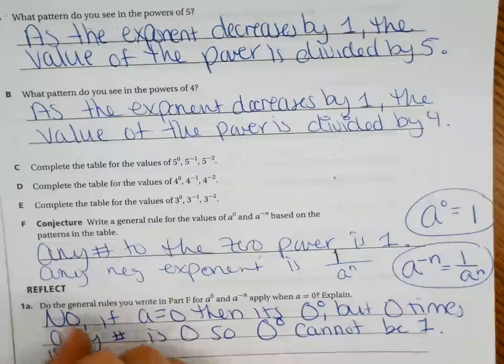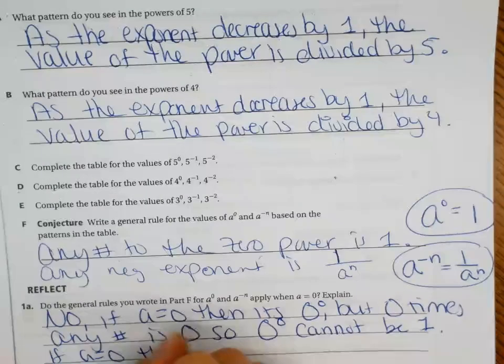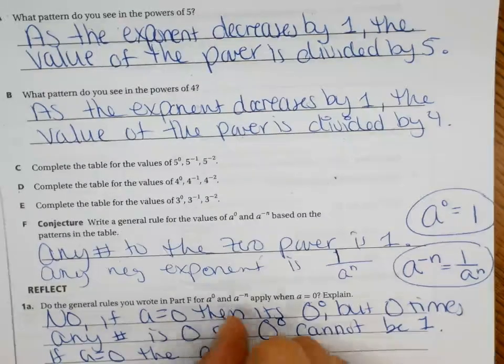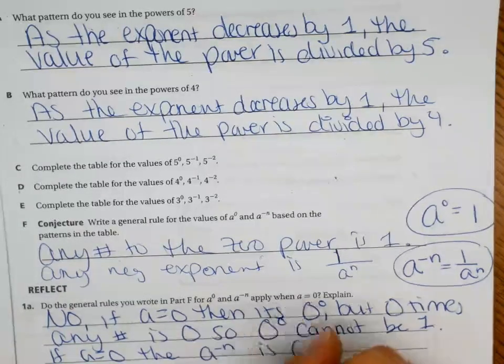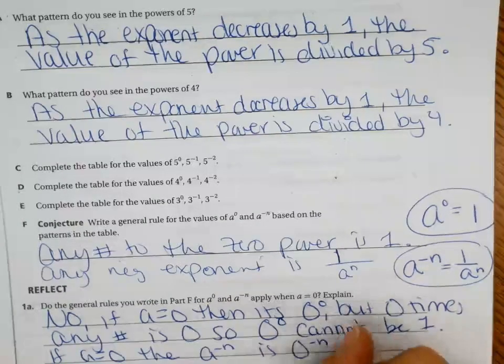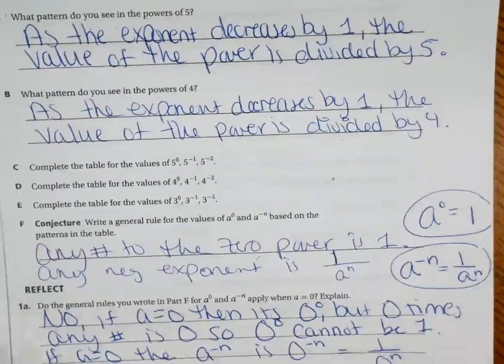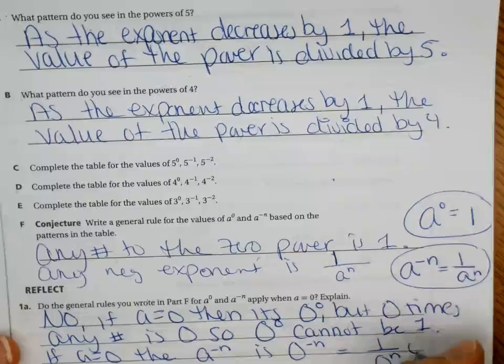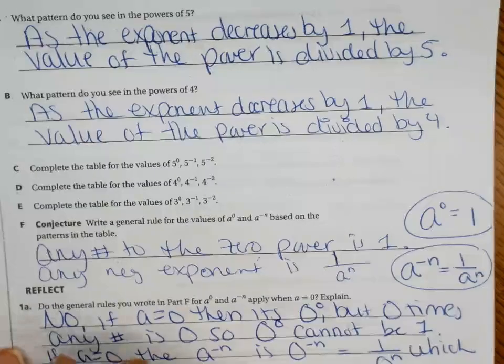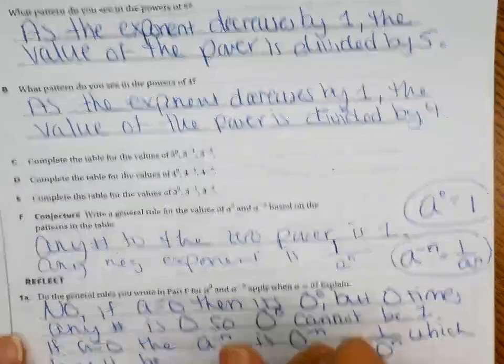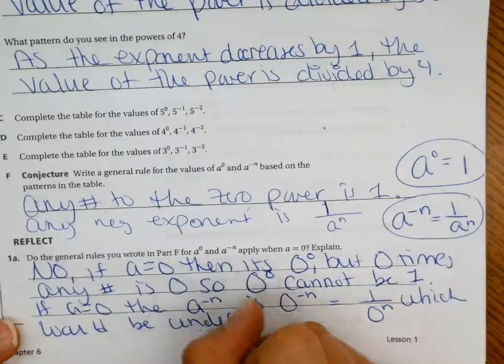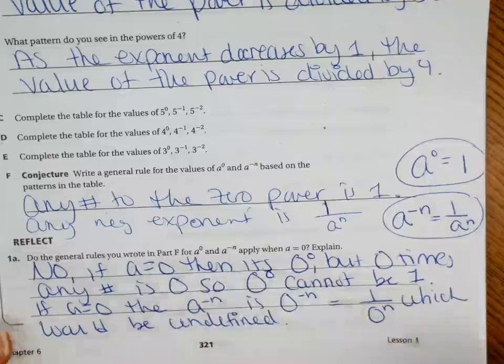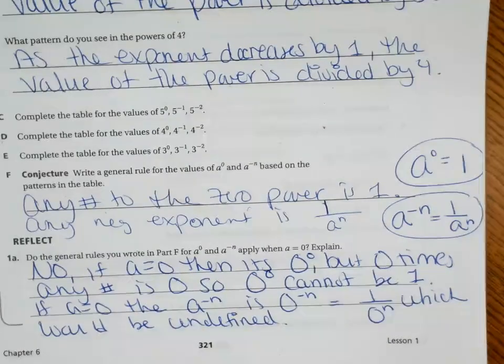If a equals 0, then a to the negative n is 0 to the negative n, which would be 1 over 0 to the n, and you can't have 0 in a denominator, which would be undefined. You can't have something out of nothing, right? You can't have a 0 in the denominator.